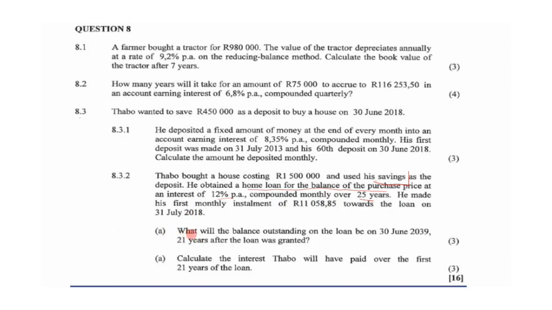Then A says, what will the balance outstanding on the loan be on 30 June 2039, which is 21 years after the loan was granted? So now we are looking for the outstanding balance. What is the outstanding balance? This is the amount that is left to pay off the loan, right? So this is the money left to pay off the loan.